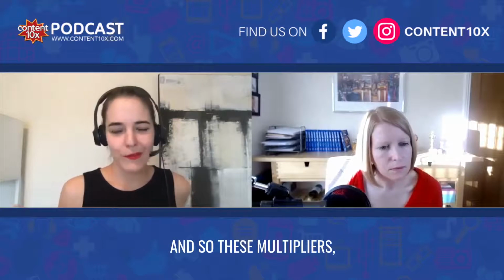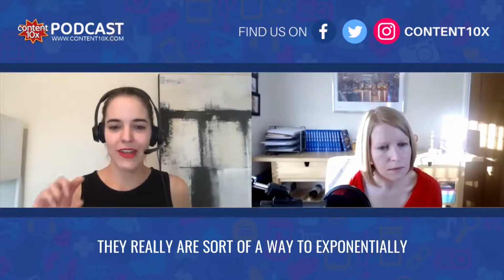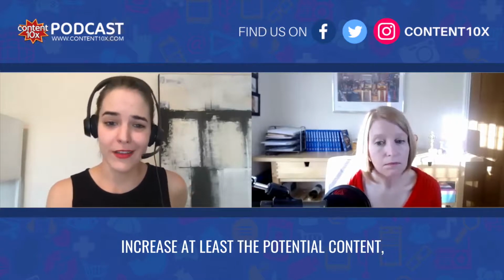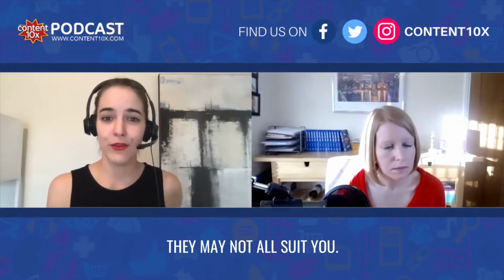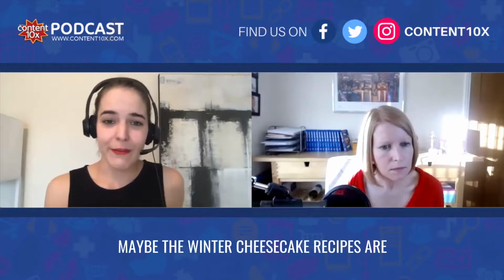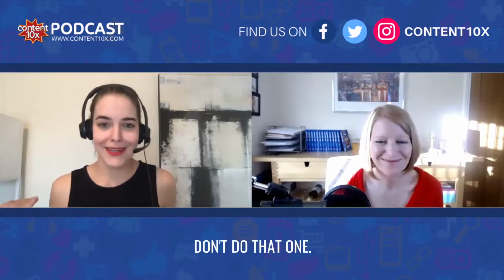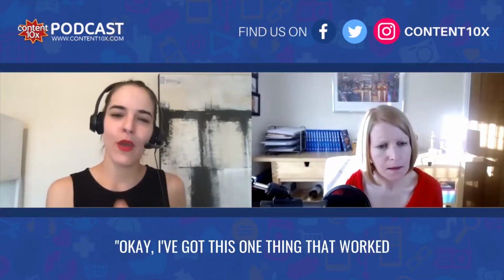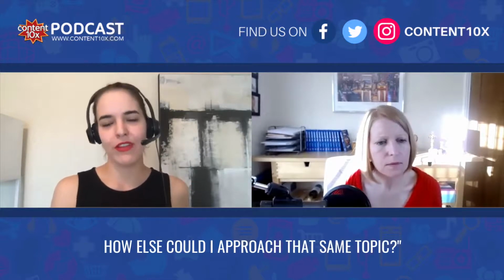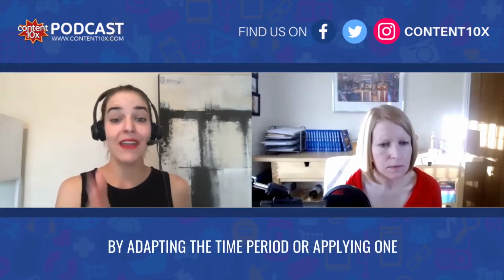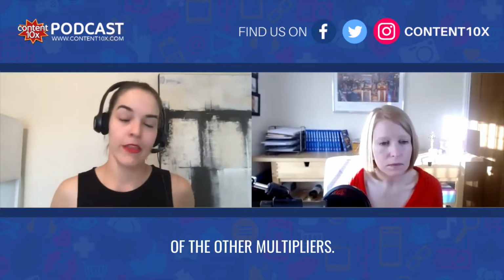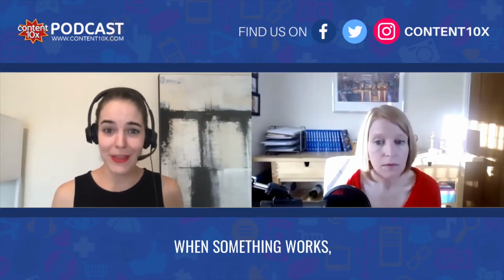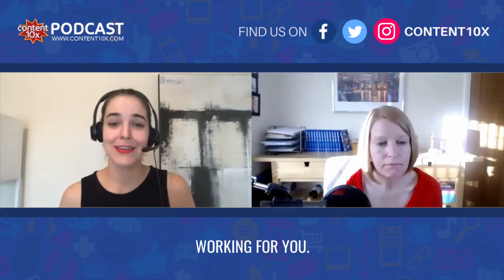These multipliers really are a way to exponentially increase at least the potential content. You may not have to make all of them. They may not all suit you. Maybe the winter cheesecake recipes are just no good. Don't do that one. But it allows you to think, okay, I've got this one thing that worked really well. How else could I approach that same topic, by adapting the time period or applying one of the other multipliers? So this is, I think, like the secret weapon. When something works, let's find a way to have it keep working for you.